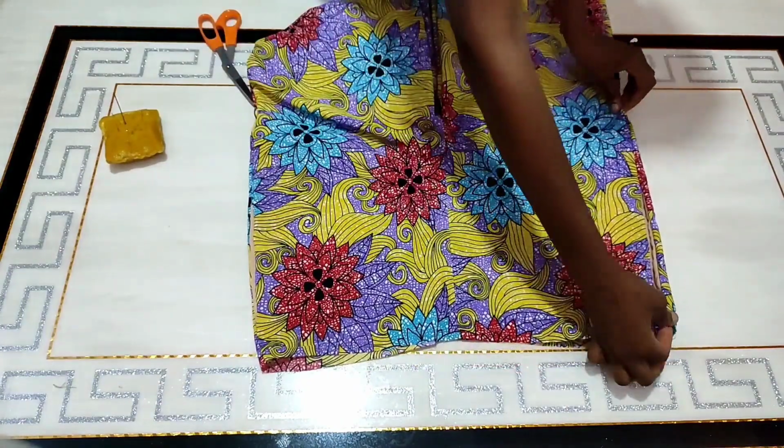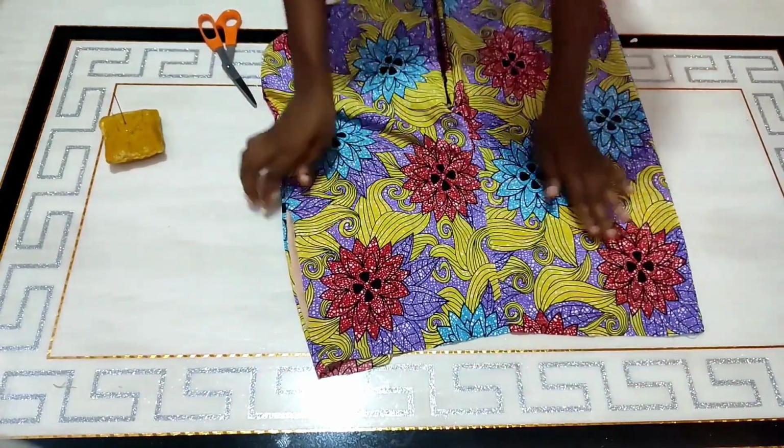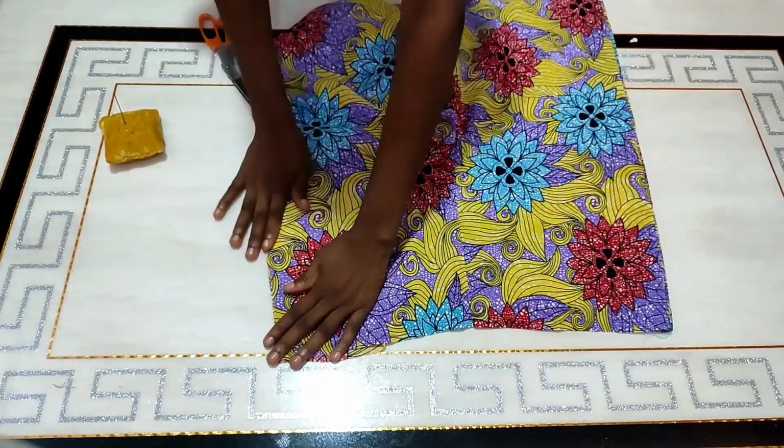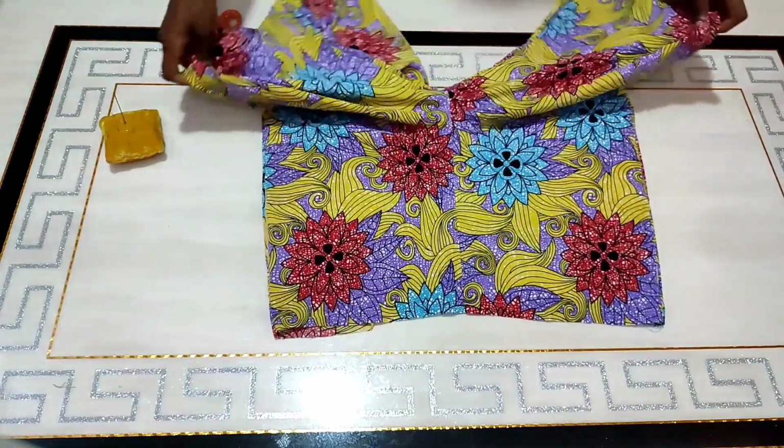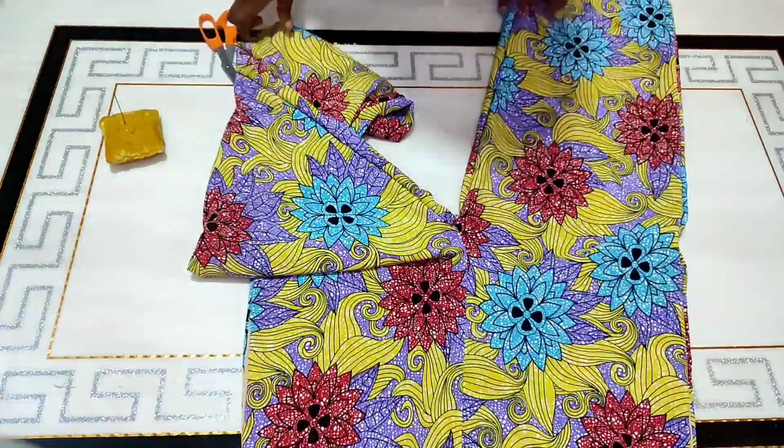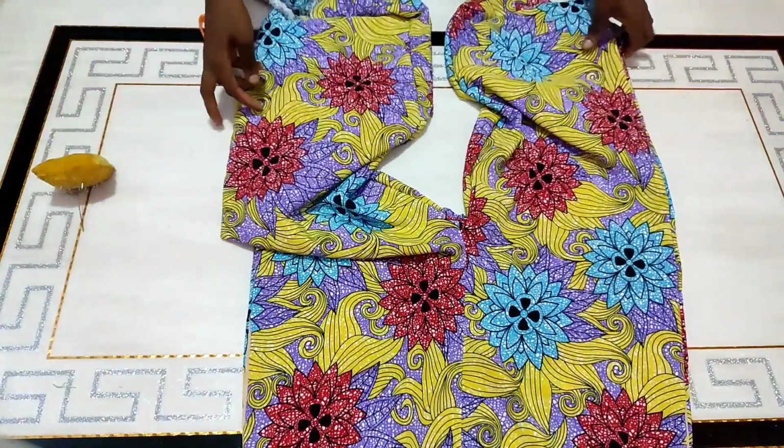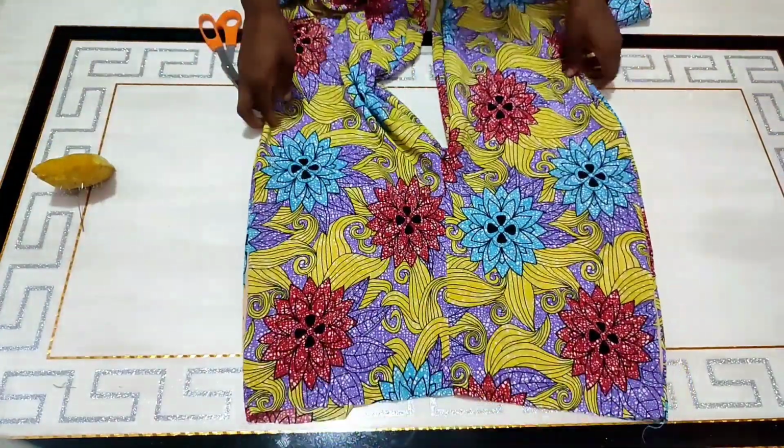So this is what it looks like. This is the waist. You can see that the waist is big. It's so big, not so big, but it's big. And this is the down part of it. You can see that our pant has both legs already.